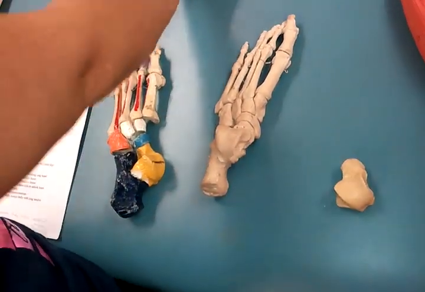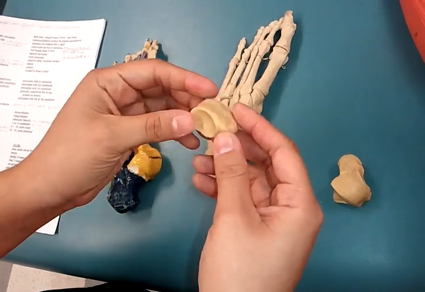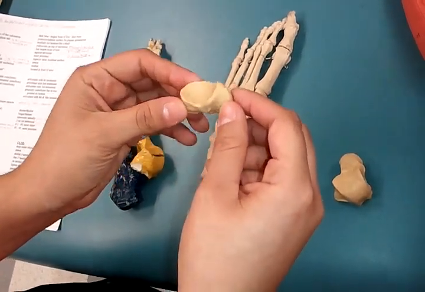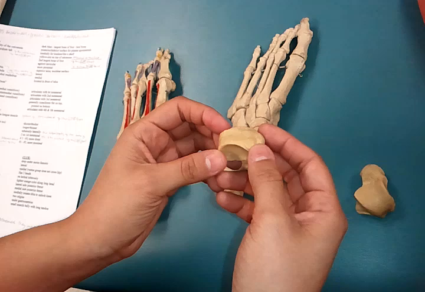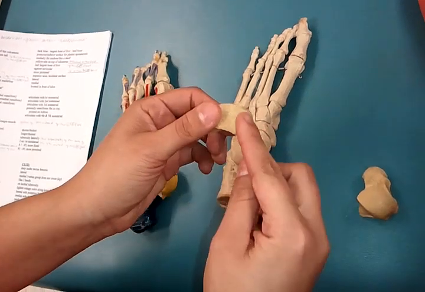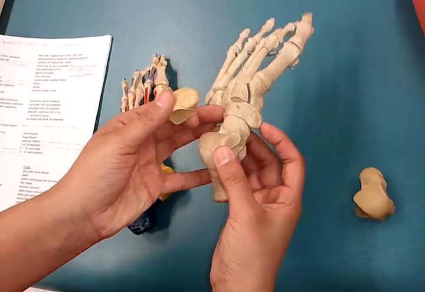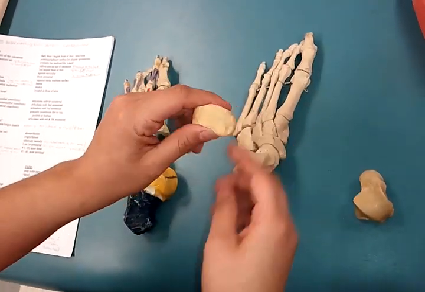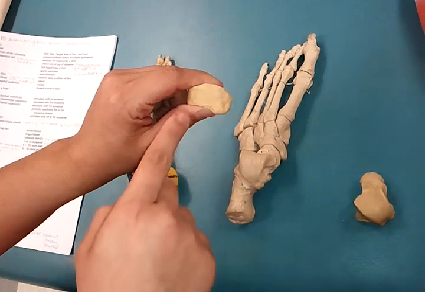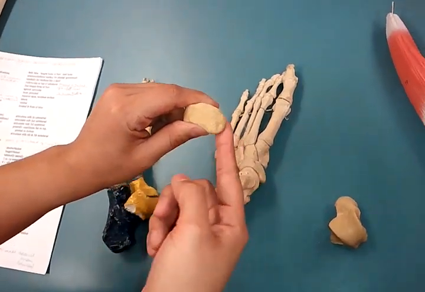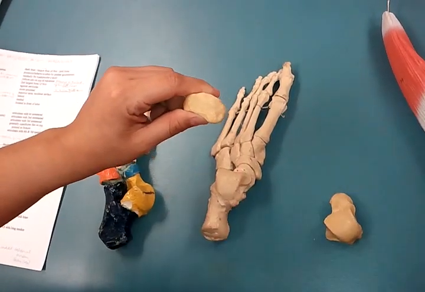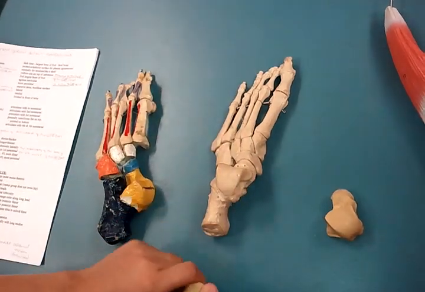Next you have your navicular. It's like a boat, like navy. For this one, you have to know your tuberosity, which is medial. If you stick your thumb there, pretending it's the head of the talus, you can tell if it's the left. There it is, right here.